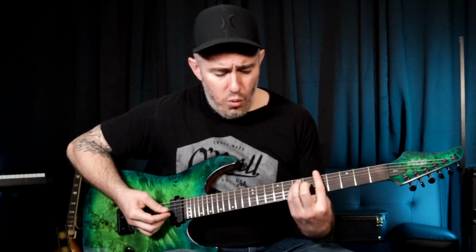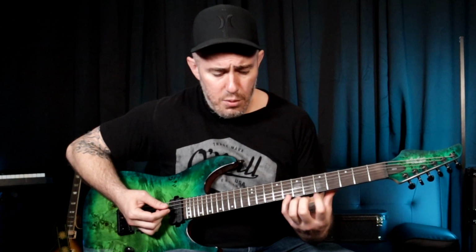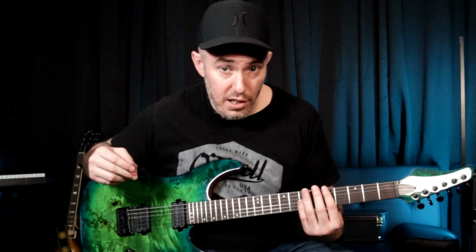All right, so that's just the 1 shape. So we have an A major chord and an A minor chord, and you can play it in a couple different variations using all 6 strings or not using all 6 strings, whatever you want to do. All right, so now we're going to look at the second shape.